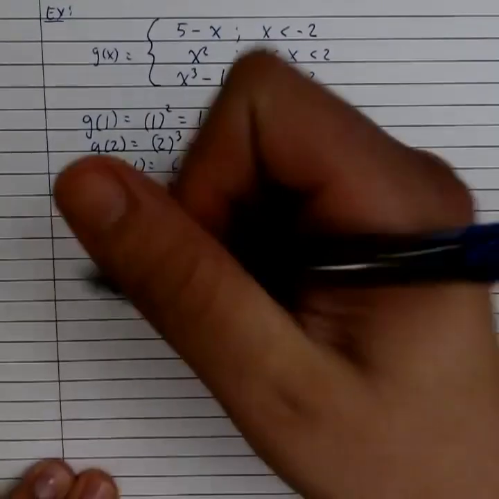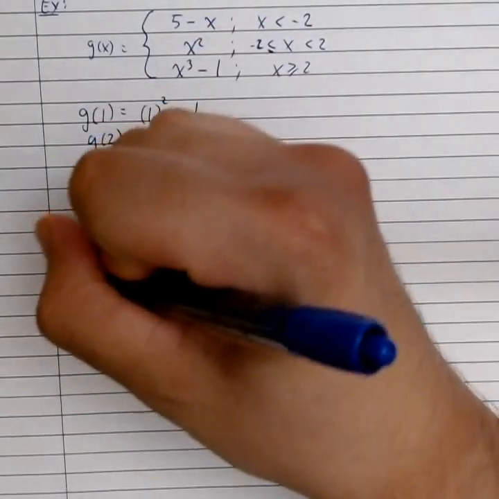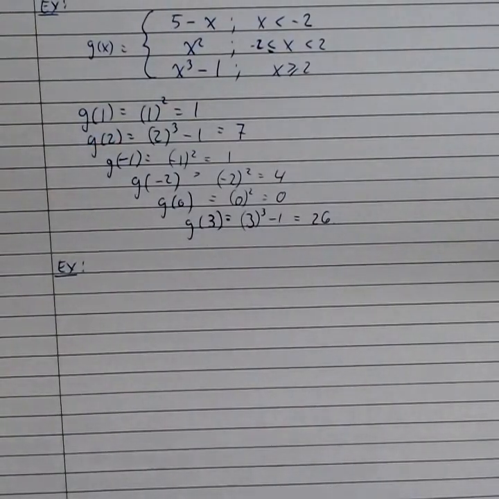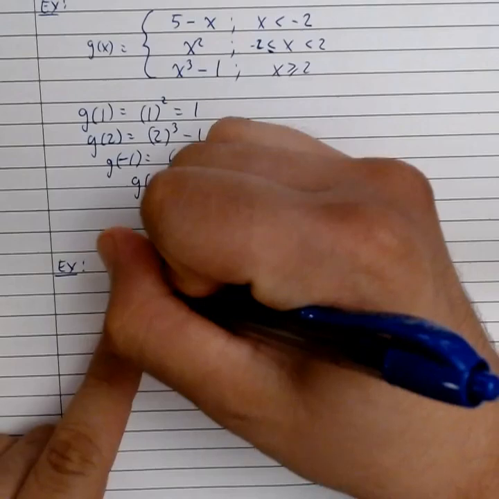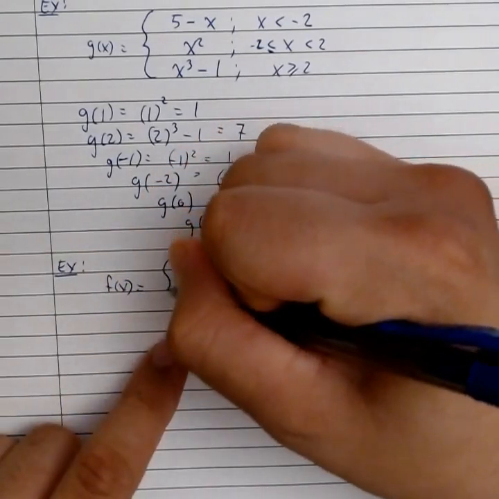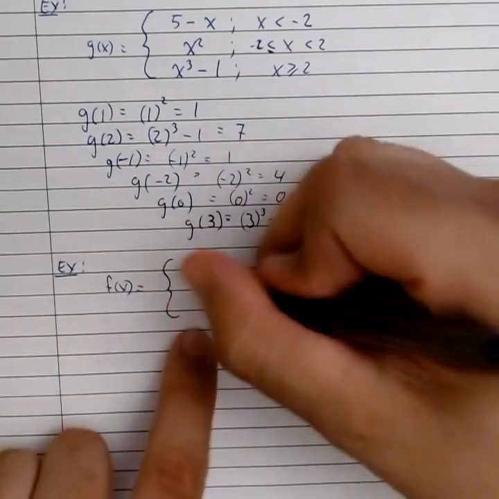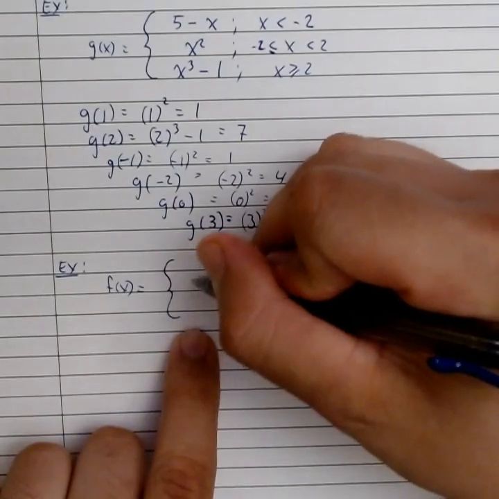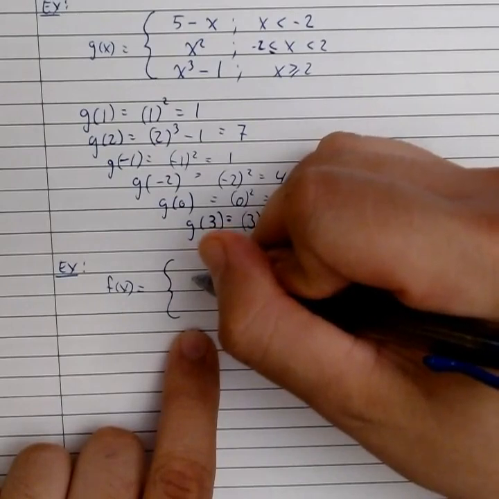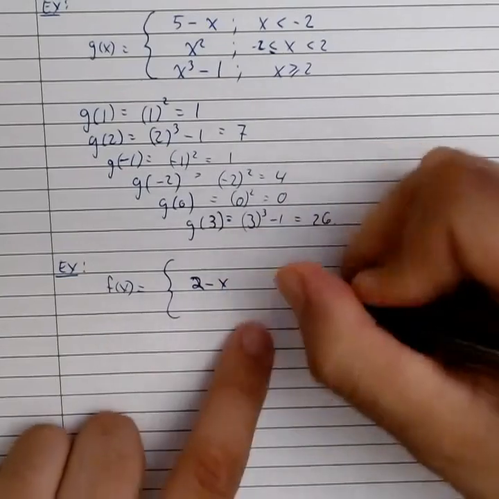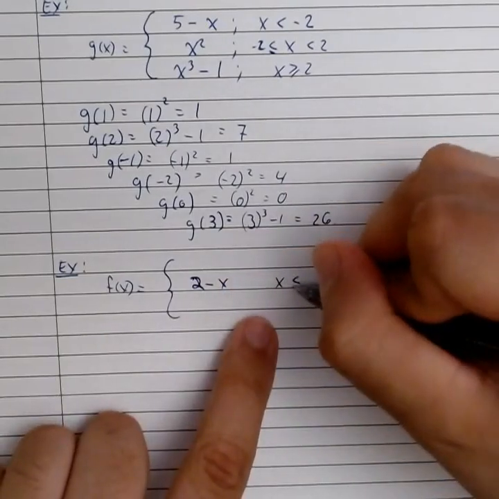Okay, finally, let's take a look at a graph. All right. Let's say we have a piecewise function. Let's call it f of x is equal to 2 minus x whenever x is less than or equal to 0.